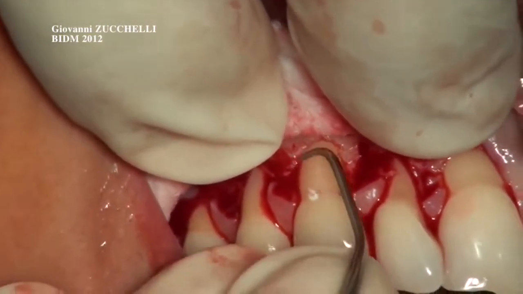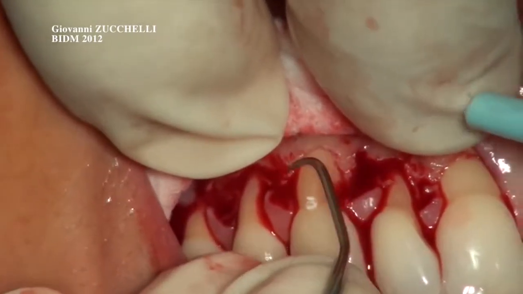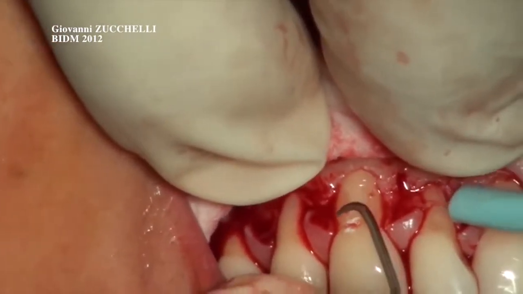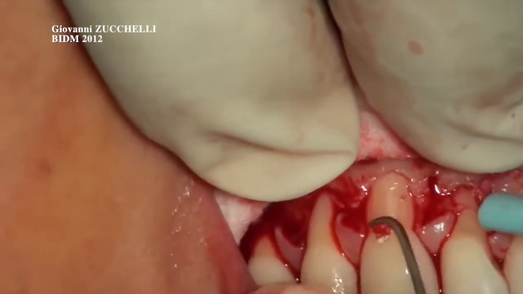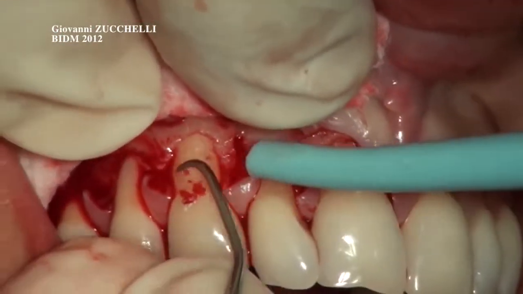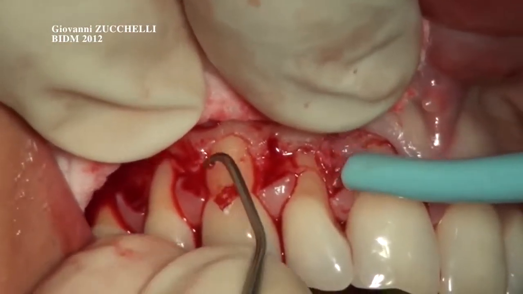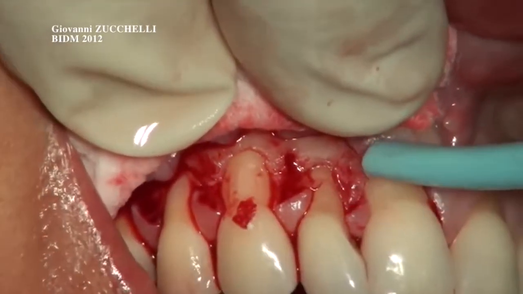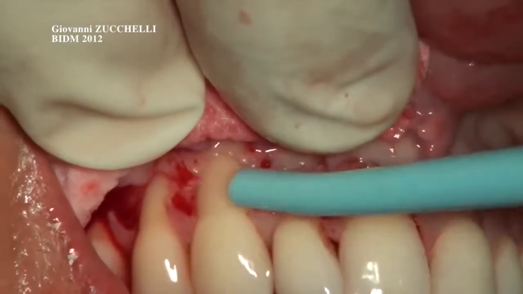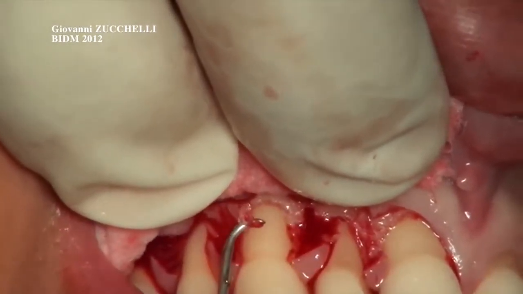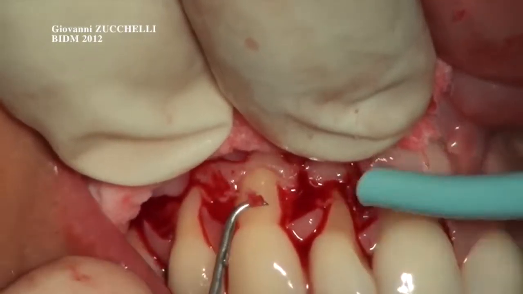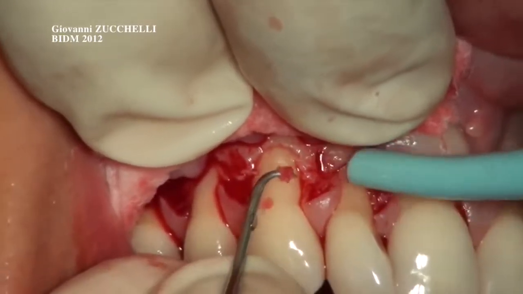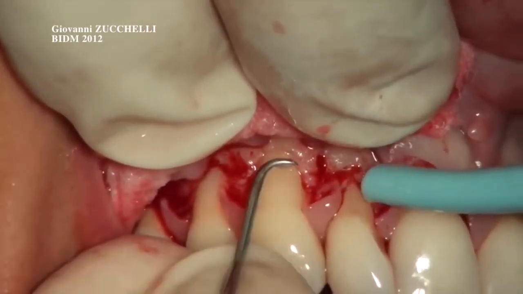If there are areas of bone lesions in the most apical aspect of the root exposure, which were not probable before the surgery and which were not exposed before the surgery, they must not be planed. In this area, there is cementum with still inserted connective tissue fibers that must be respected in the most apical aspect of the bone area. This will also reduce bone resorption during the healing phase.